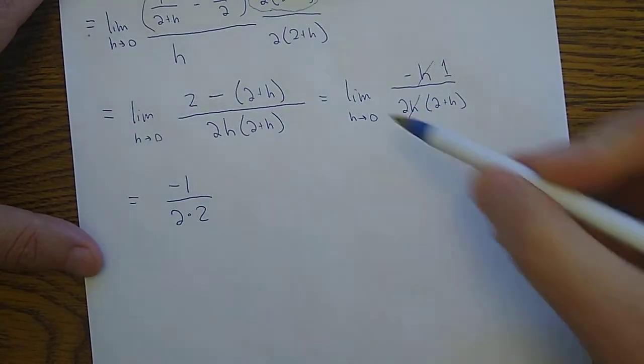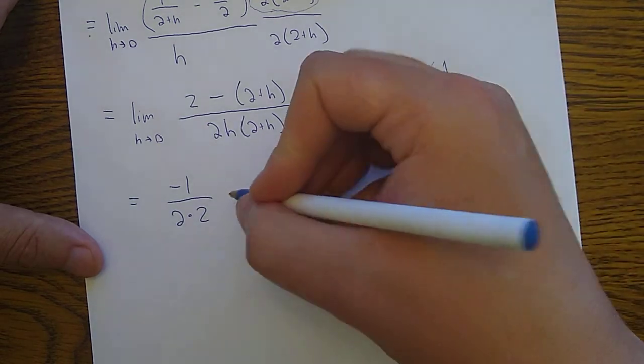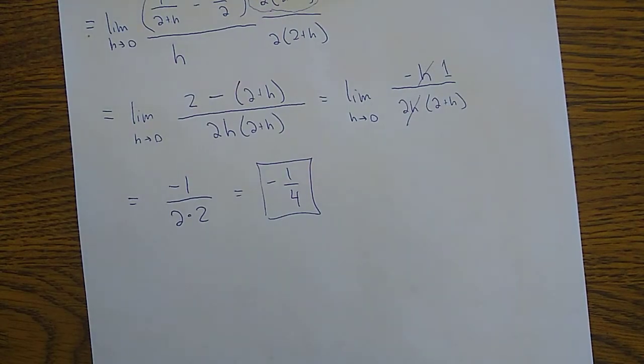If I put in 0 for h now, I get -1 on the top and 2 times 2 on the bottom, -1/4. Okay, good.